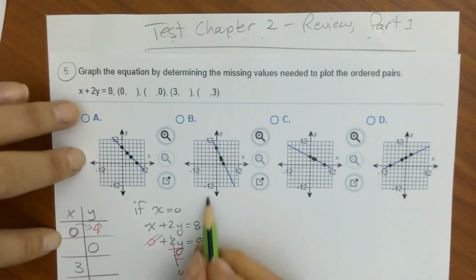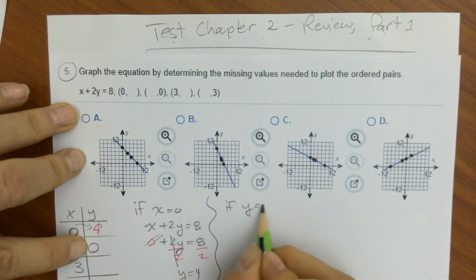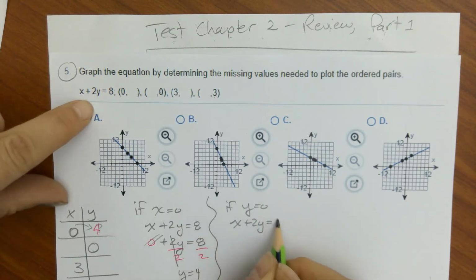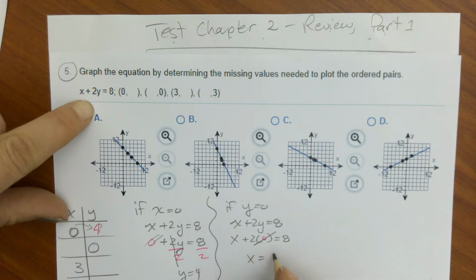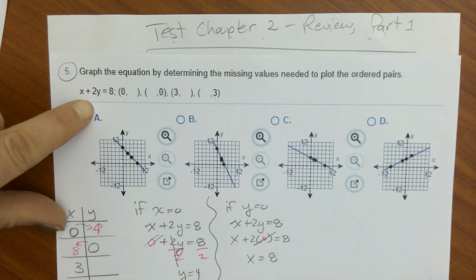Now we're going to do it again, but now if y equals 0, write out the equation. And wherever the y is, we're going to put a 0. Put brackets. And we have to use brackets because there's something in front of the y. So what's 2 times 0? 0. So x equals 8. So if y is 0, x equals 8.